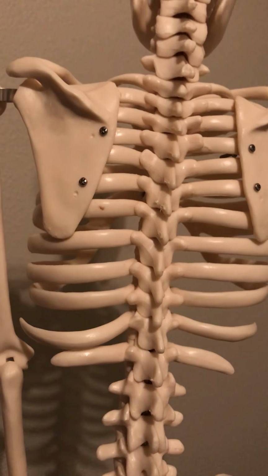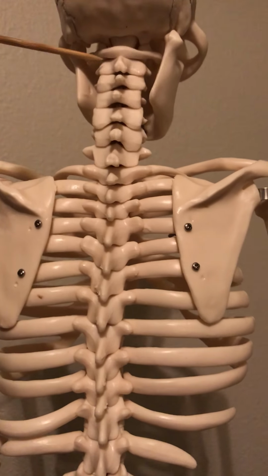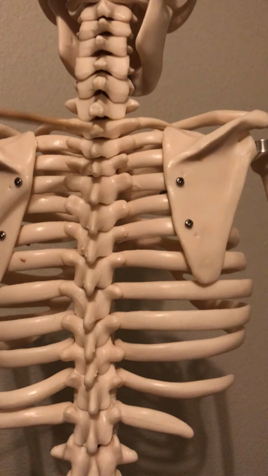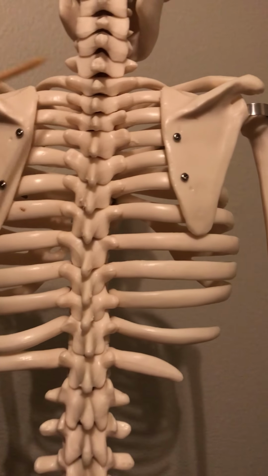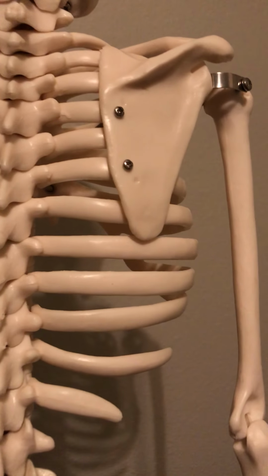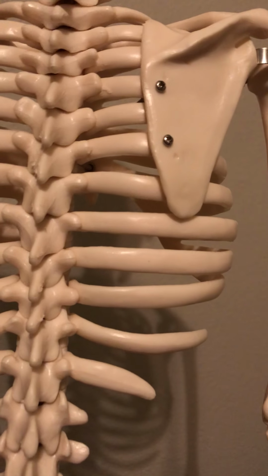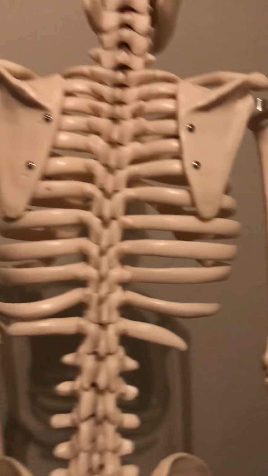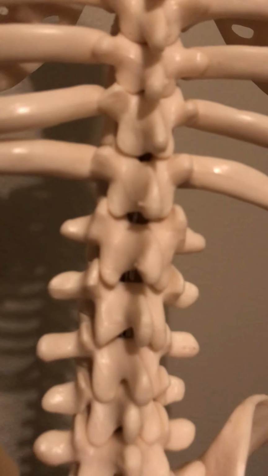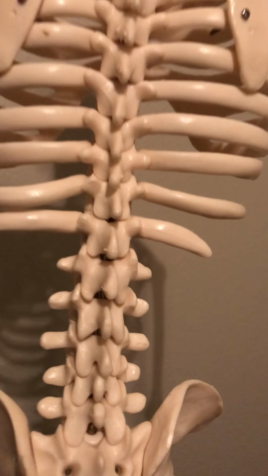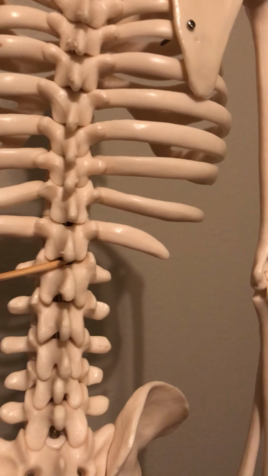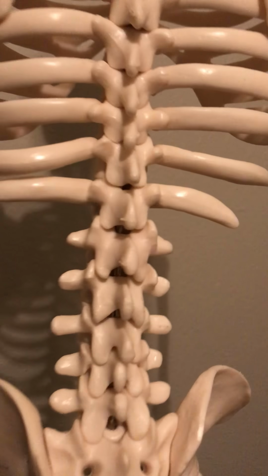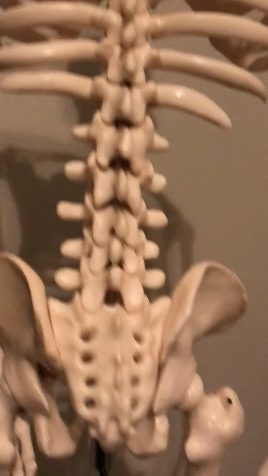So the first 7 vertebrae would be the cervical. So 1, 2, 3, 4, 5, 6, 7, cervical. And after that would be thoracic. So thoracic is the next 12 vertebrae up to here, pretty much where the ribs end. So these are the floating ribs. We'll get to that later. And lumbar vertebrae start after the floating ribs, the last 5. 1, 2, 3, 4, 5. And then it will be the sacrum and the coccyx, tailbone. That is the vertebral column.